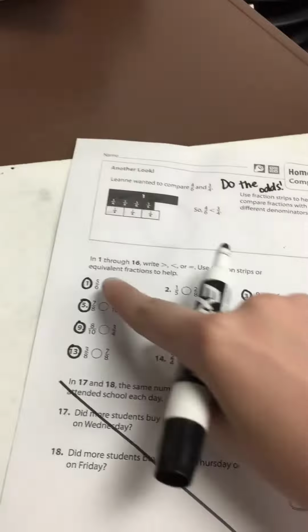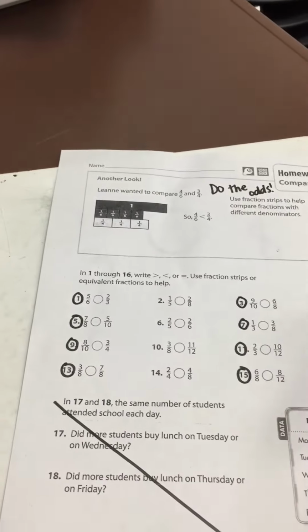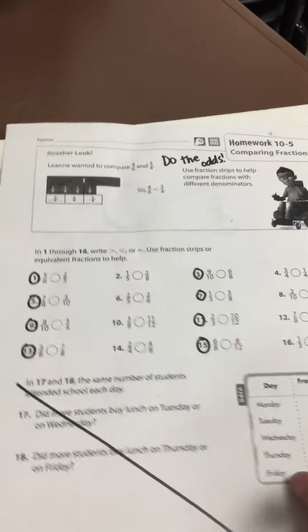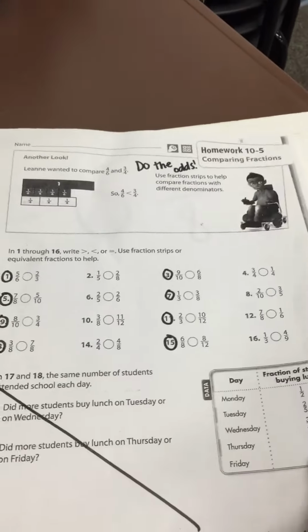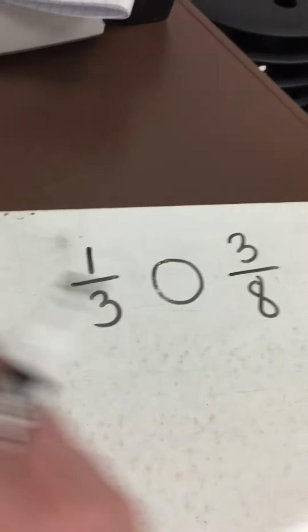I did tell them that they need to try the ones that they circled, the odds, but if they wanted to do the evens, I would give them bark bucks for ones that they completed of the evens. And they have to show their work though. They can't just write less than, greater than, or equal to. They have to show their work. So here's number 7. I've copied it over.